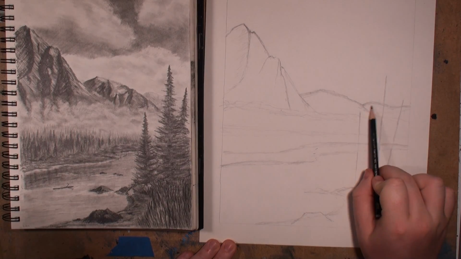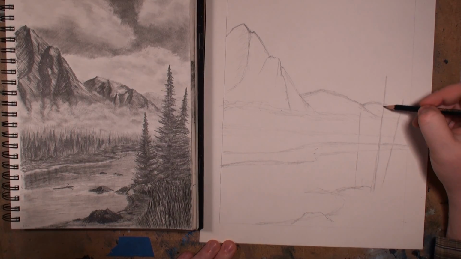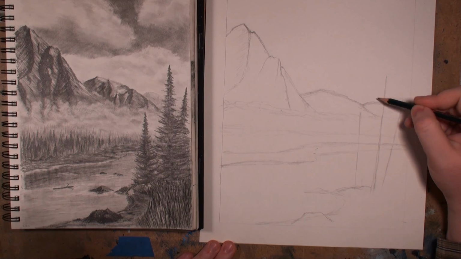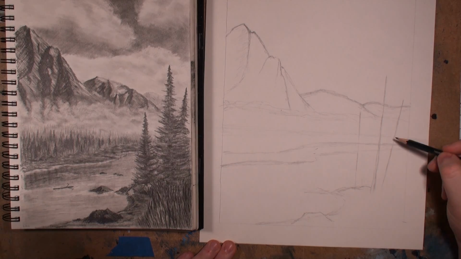Let's say if you really start shading in all this here, when you start adding in the details for the tree, you'll see all those pencil scratch marks through the tree. And so that could be relatively bad.